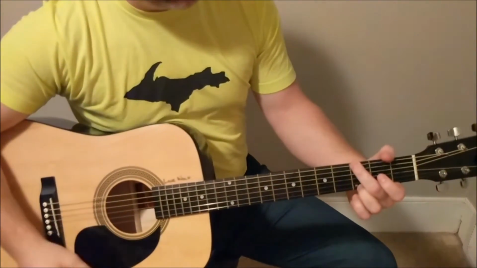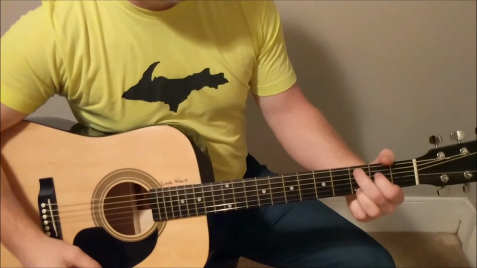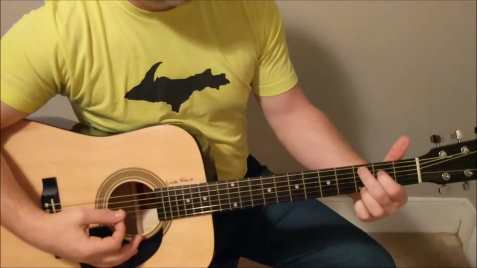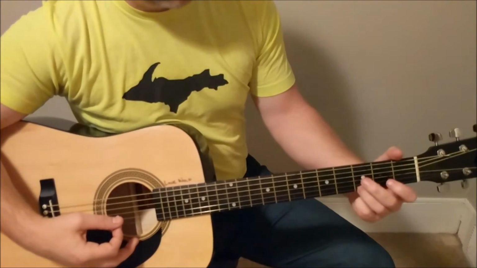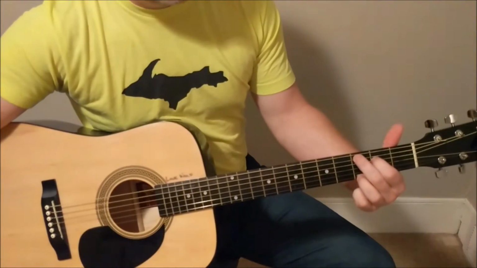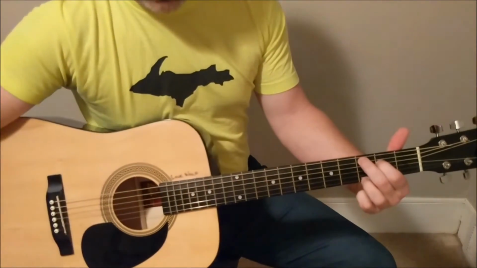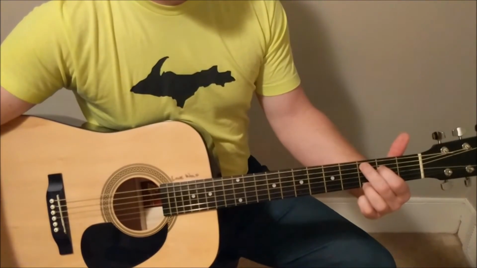And then what he does from there is just goes into a C, but he does a little modified version of a C add 9, and instead of adding it in like this, he keeps his ring finger on the E string there, and then just moves these 2 fingers down to give you that C. Sounds really similar.